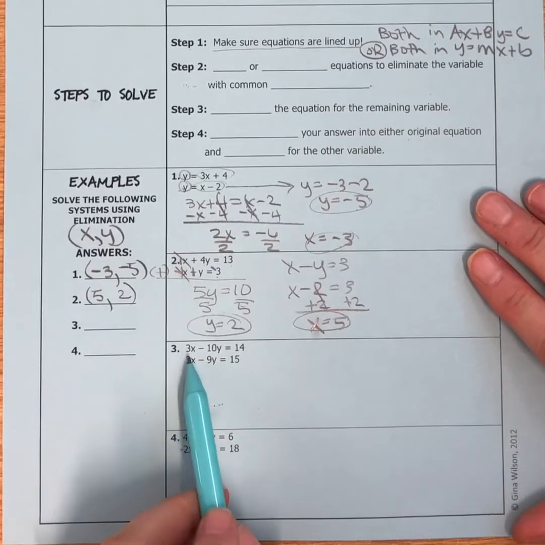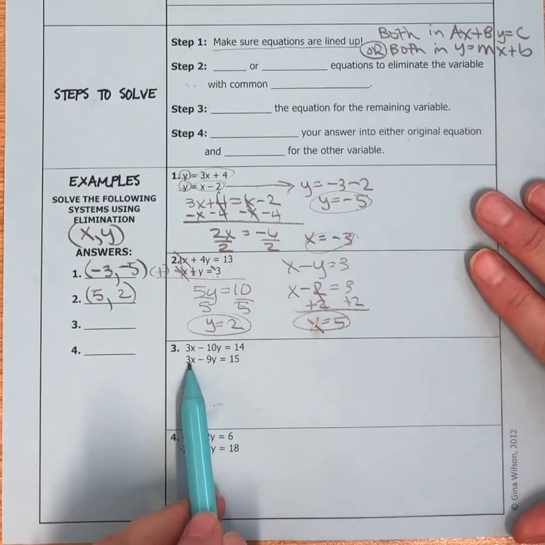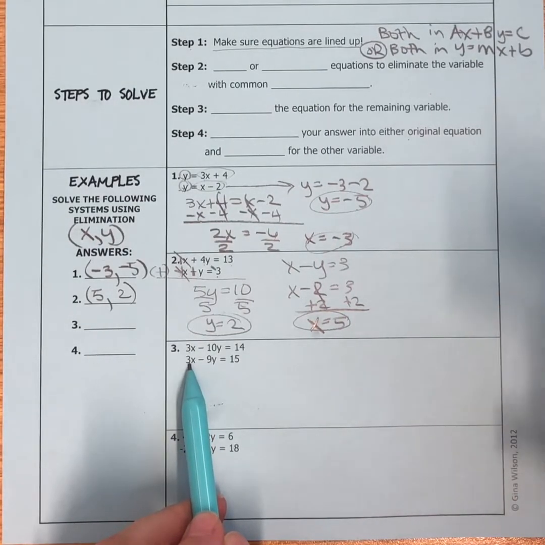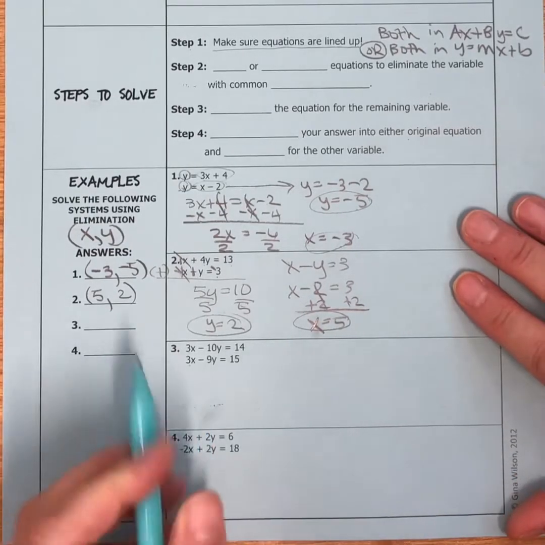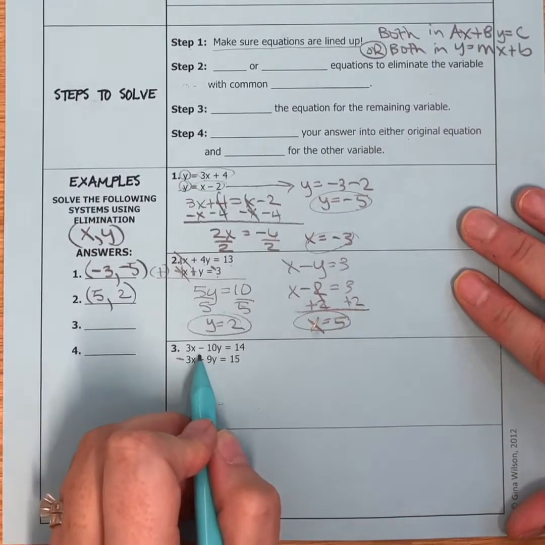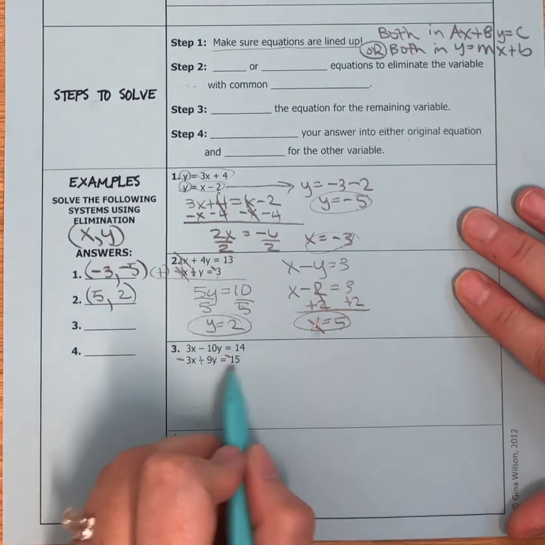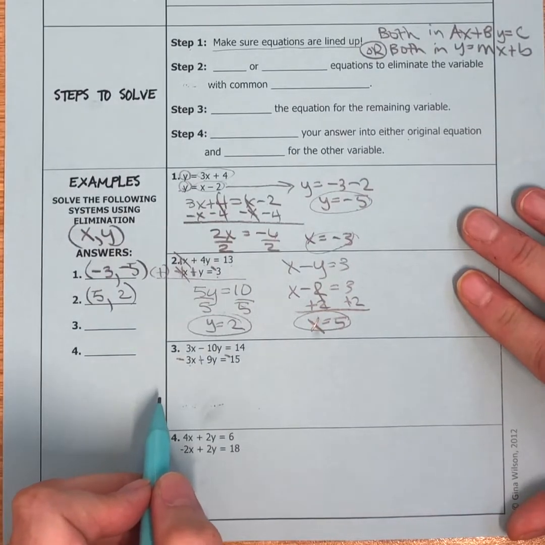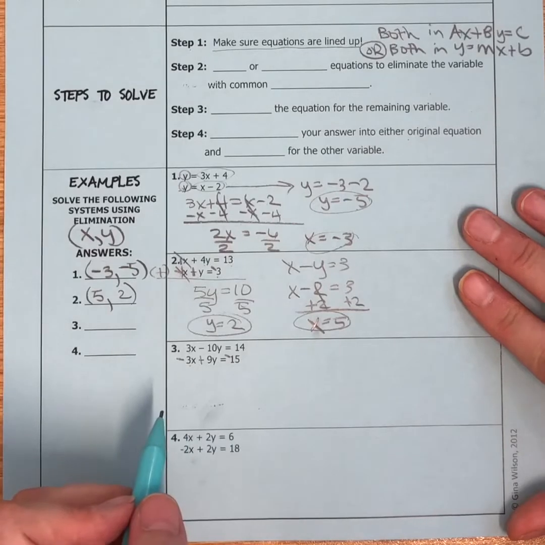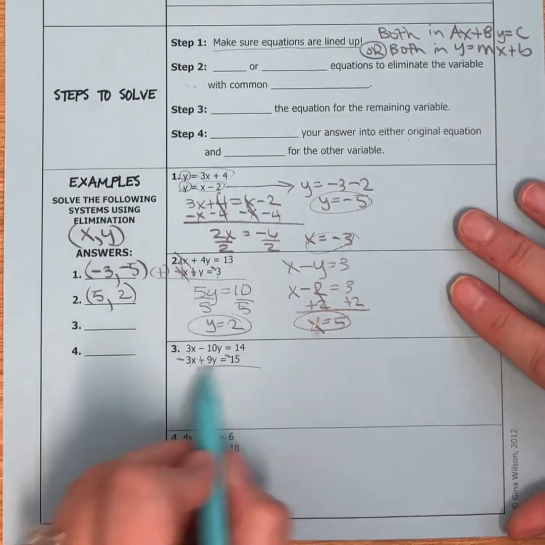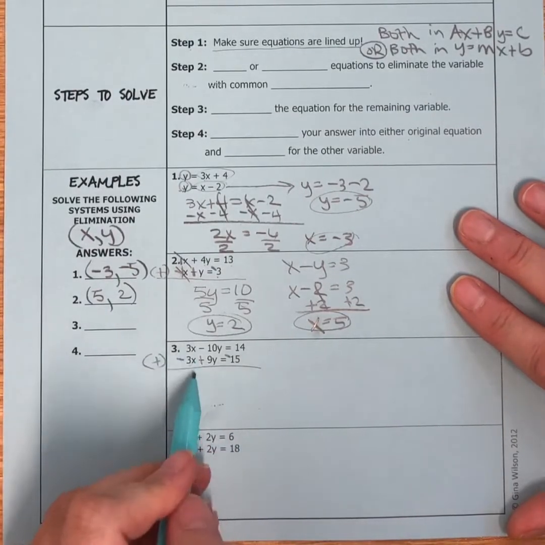Okay. First thing I notice is I have a +3 and a +3. Well, 3x plus 3x combines to 6x, so they do not eliminate. But what if I multiply the bottom equation by -1, which changes all the signs? Because you have to make sure you multiply everything, otherwise it does not stay equal. And then now I'm just combining in like term columns.